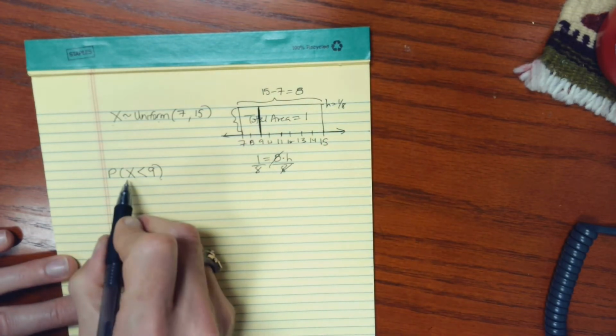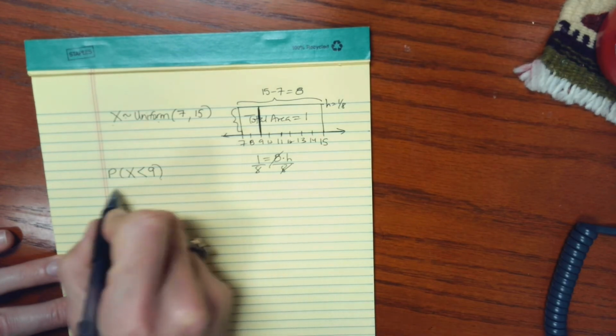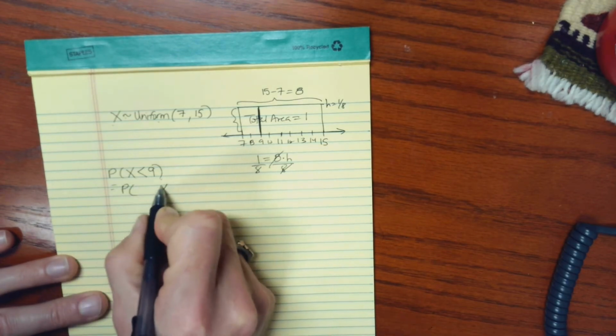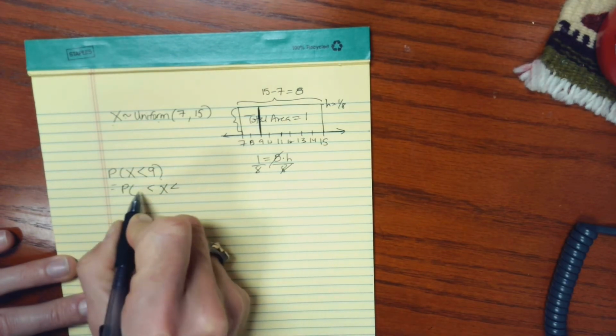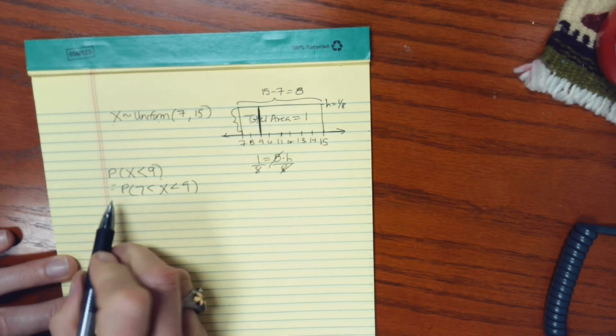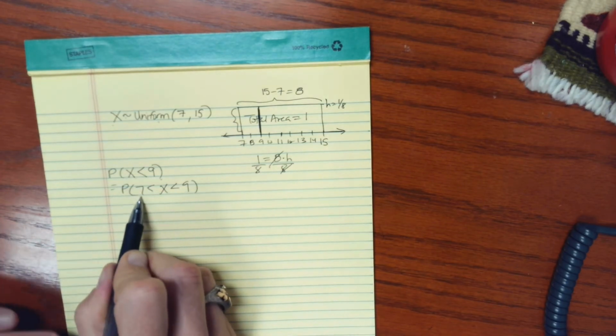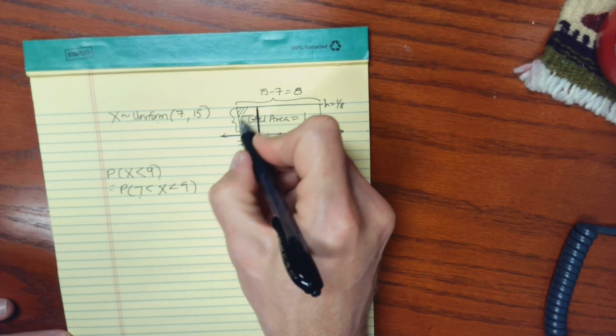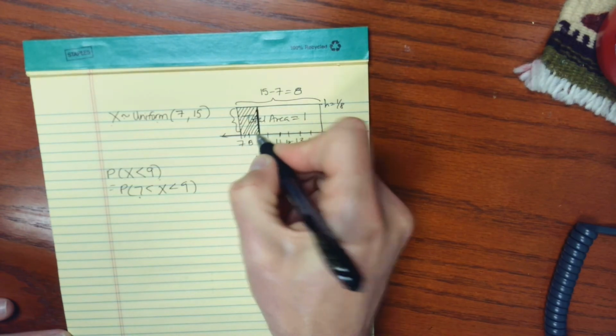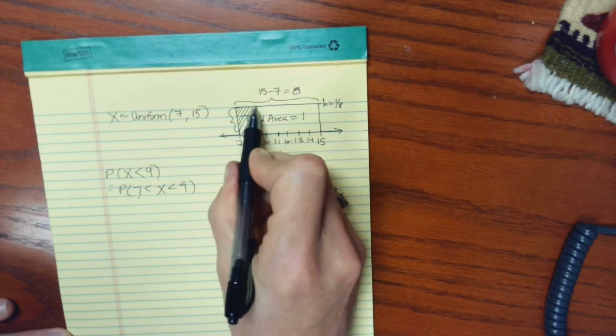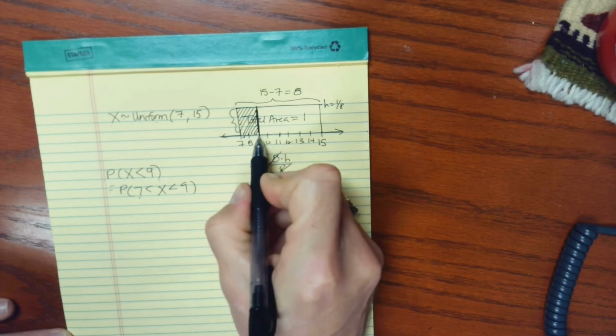Less than 9 would be the same thing as saying that the probability of x is between 7 and 9, because 7 is the lowest possible value. So I'm looking for the area that's under the curve and above that interval.